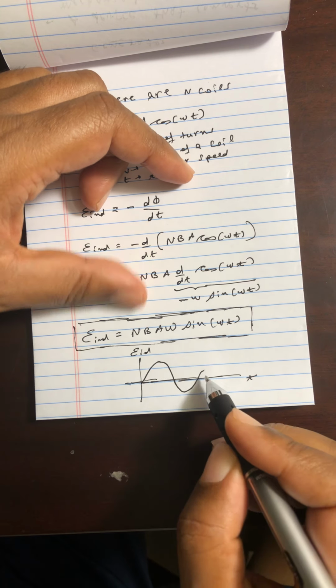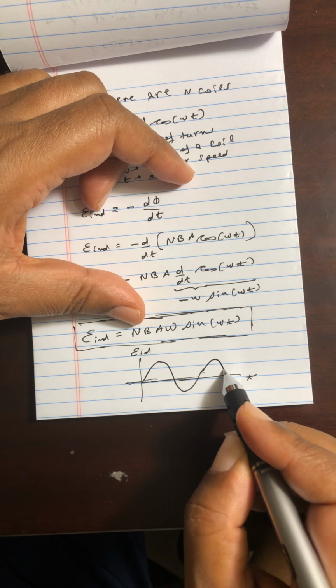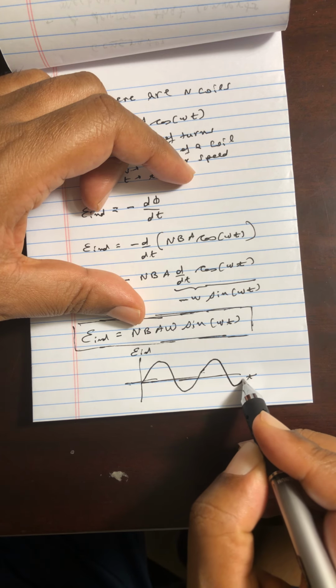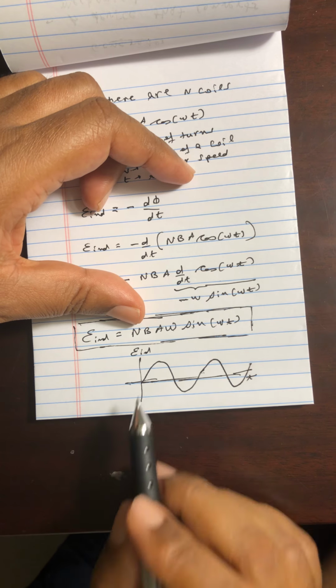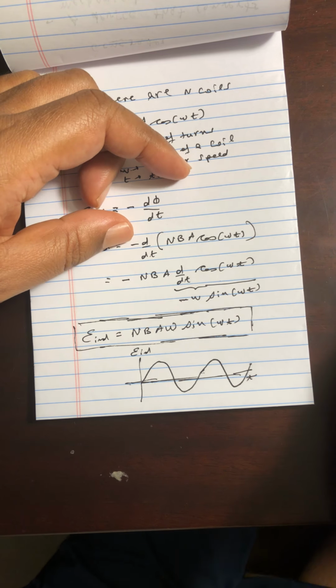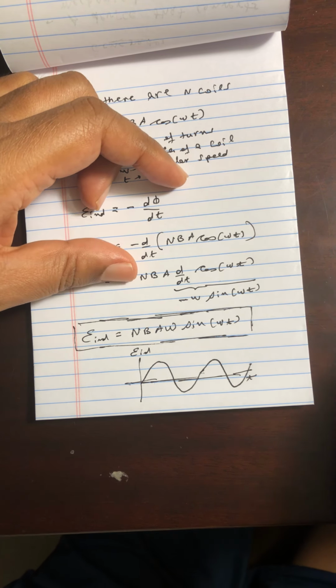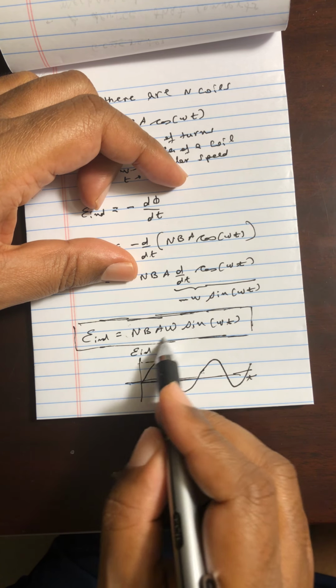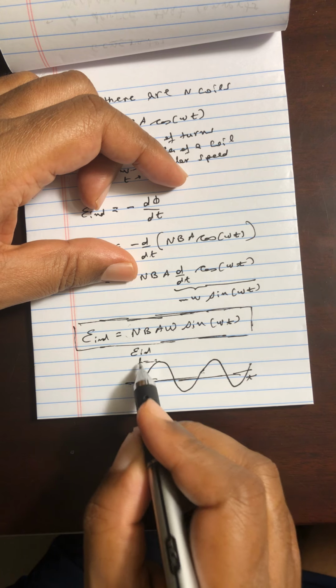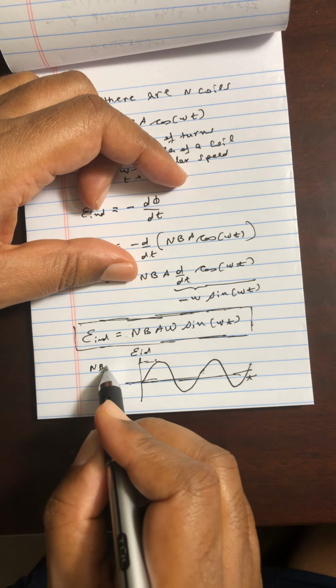We'll go like this. Actually, if you look at the voltage that you get from the wall outlet, if you connect it to a computer, that's what it will look like, because it's produced by rotating a coil inside a magnet. So this maximum value over here is the amplitude, and it would be NBAω.